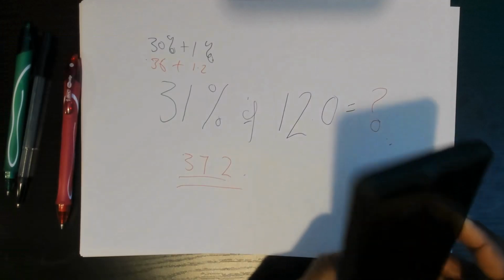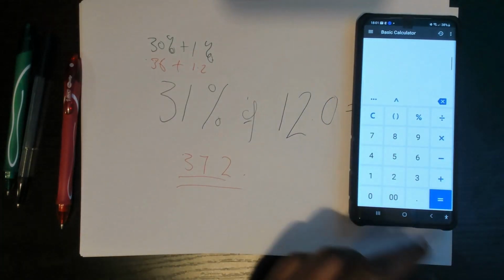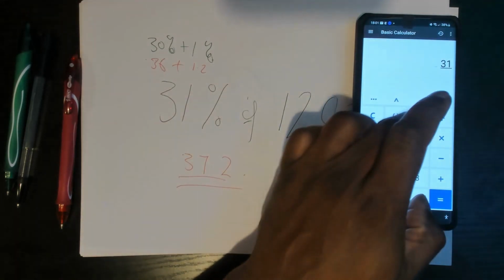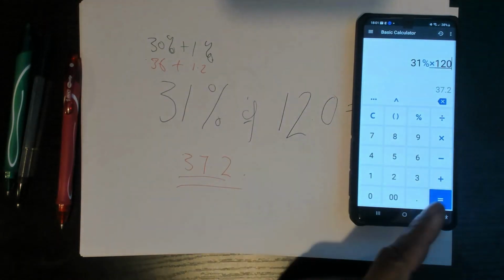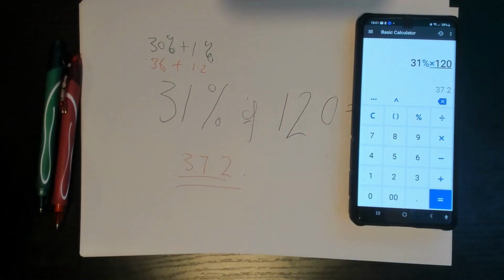And let's once again verify that answer on the calculator. 31% of 120. And there we have it. Indeed, the answer is 37.2.